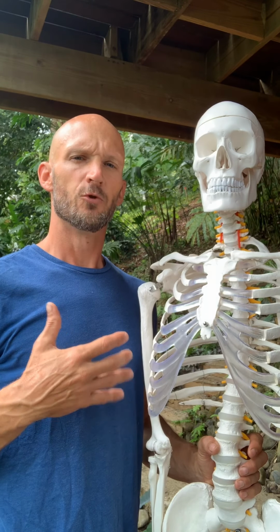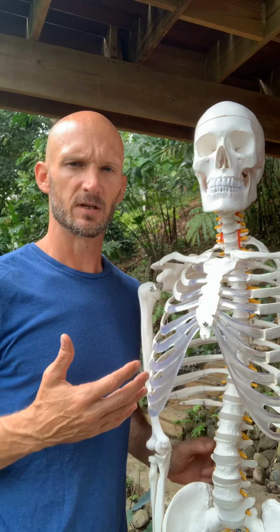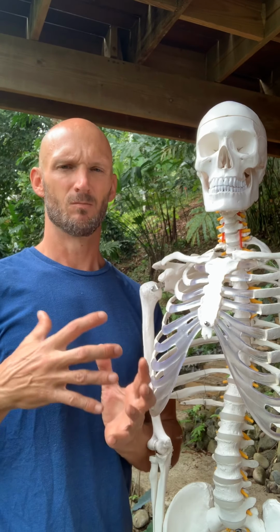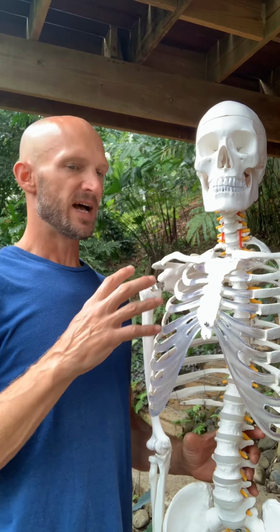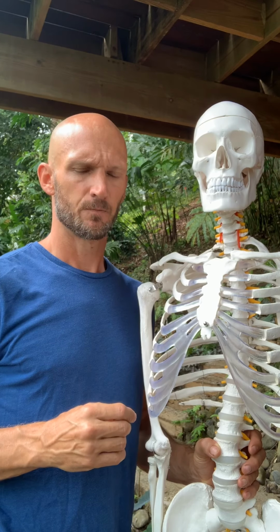So one sort of principle to consider is that the more stable or rigid something is designed to be, it's inherently less mobile. So the shoulders designed for a high degree of mobility are by nature less stable.